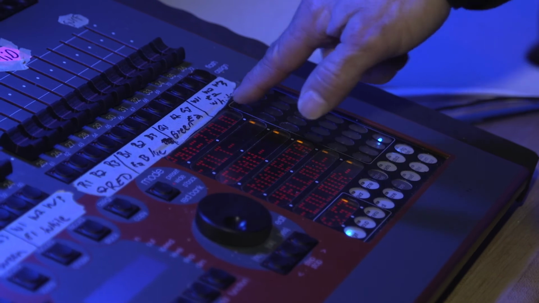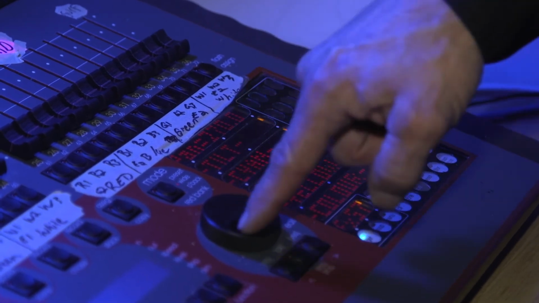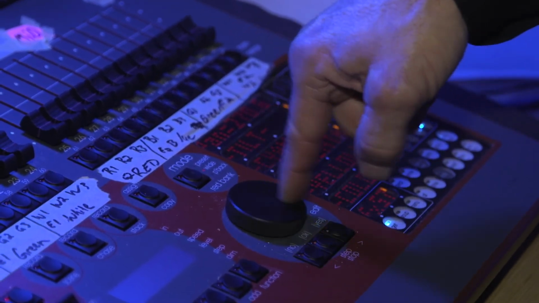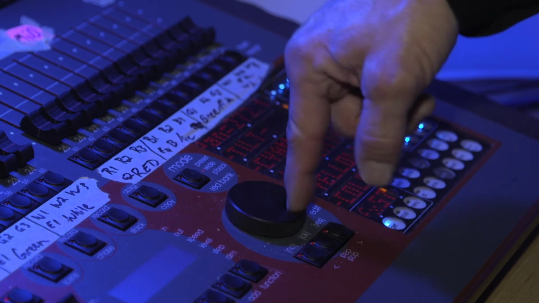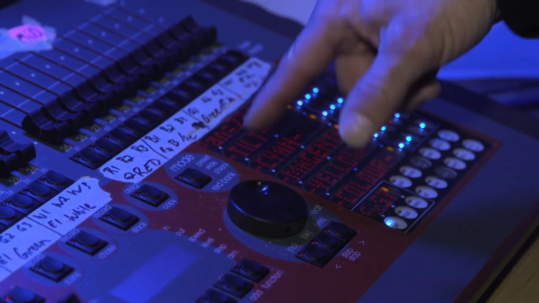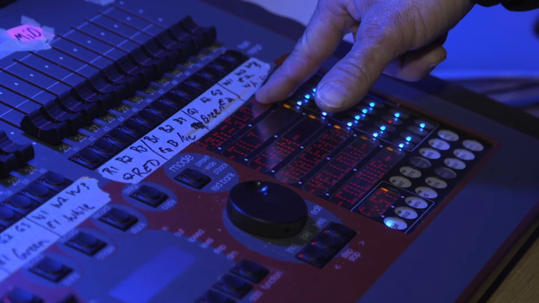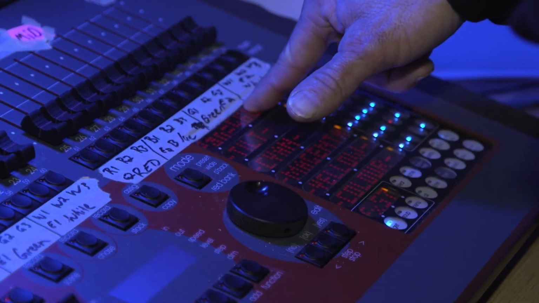If I touch directly on the screen, you'll notice that it changes to numbers, and now I can either use the wheel, which will make very minuscule changes, or I can use my finger, which will make large scale changes in what's going on with it. And I only have that one fixture.